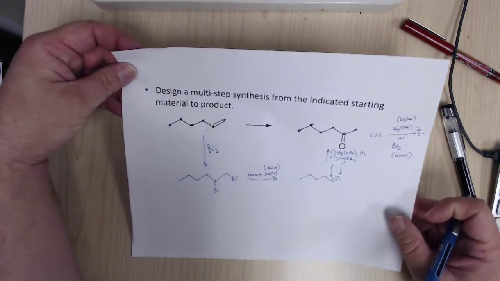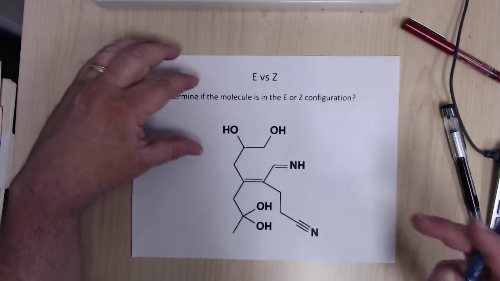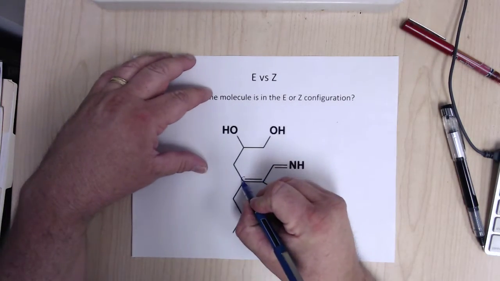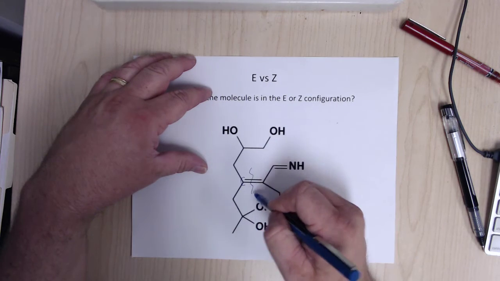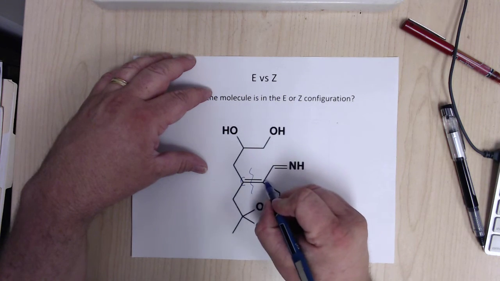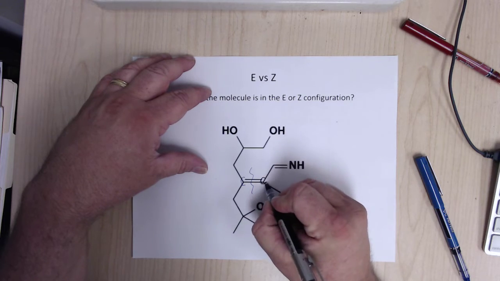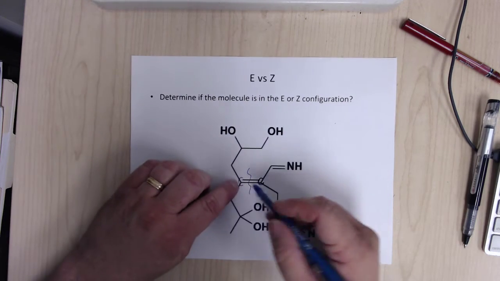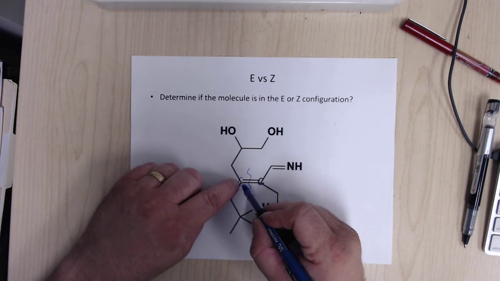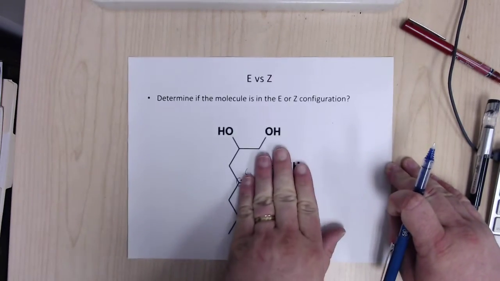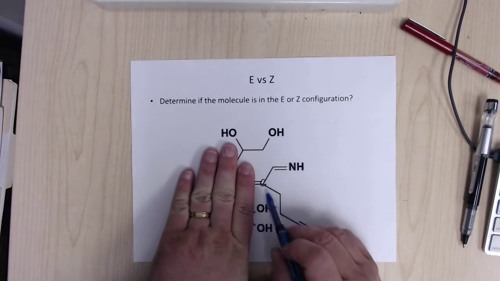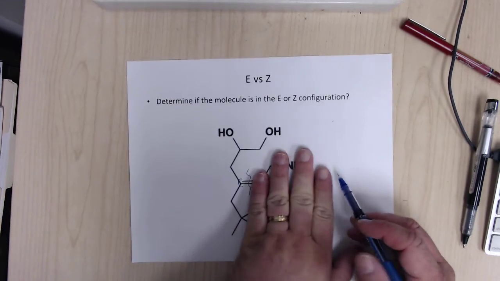Okay. Now the last thing is doing E and Z. So remember we cut the double bond like this. And let me do this, we'll do a black side and a blue side. So what you end up doing is we're going to look at the 2 groups hanging off of that carbon, and then the 2 groups hanging off of that carbon, and we do high-low.